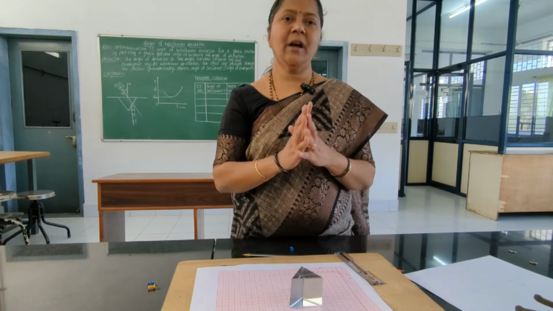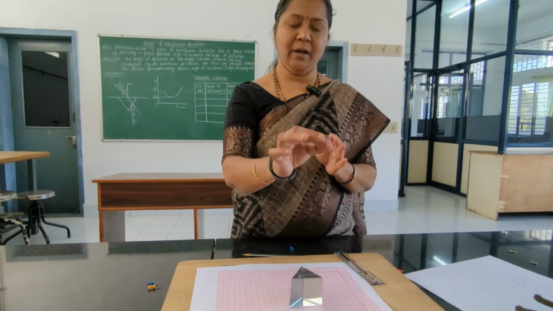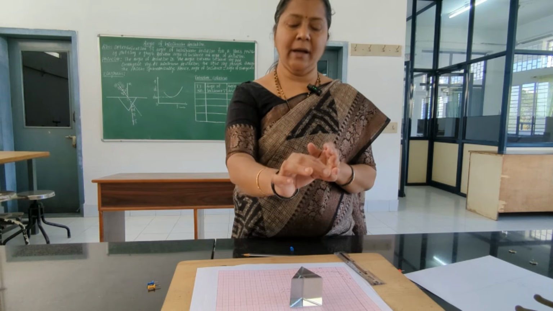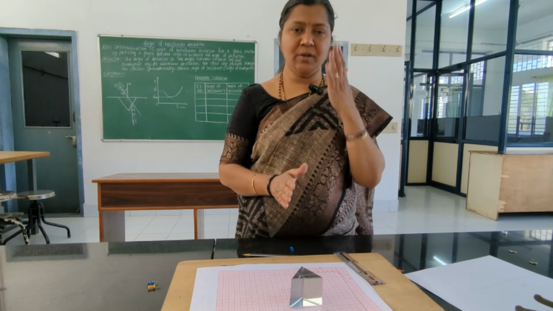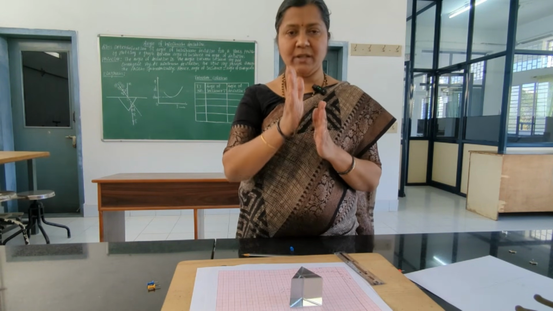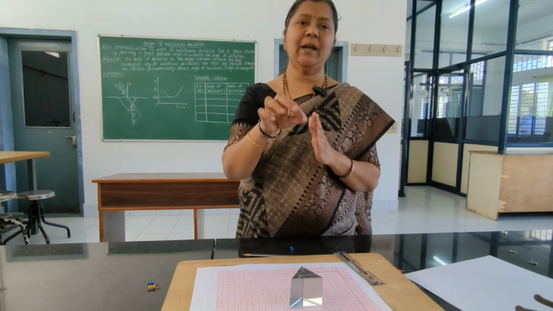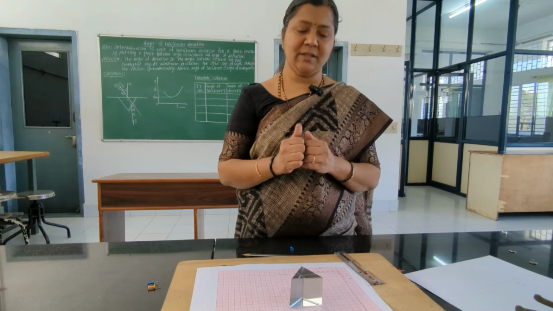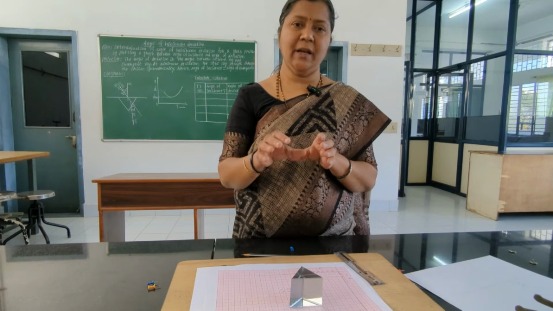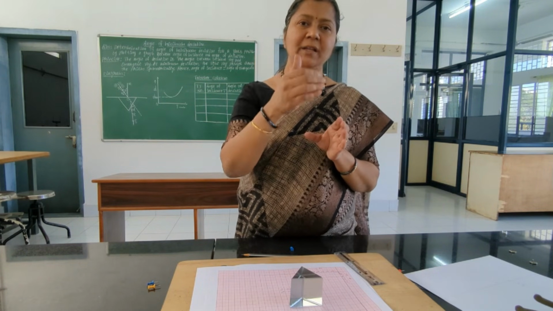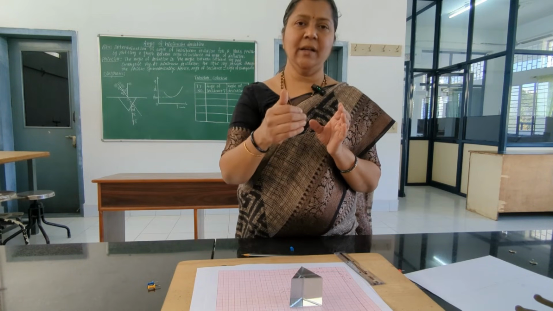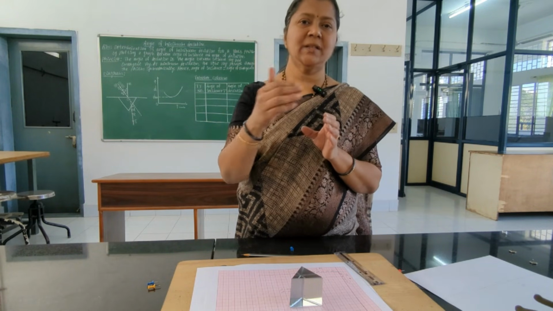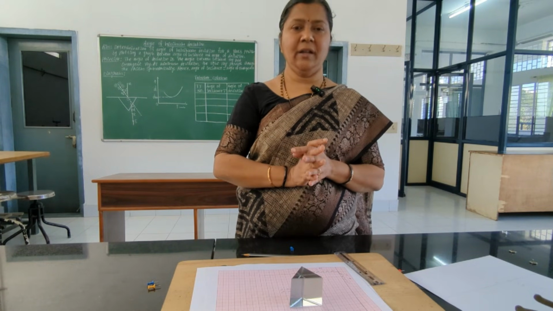The second one is the observation. You have to put the pin correctly at a particular angle, and then you have to bend down, close one eye, and have the patience to look and place the pin exactly in the emerging direction. If you have taken care of these things in all the trials, and have an idea that initially it is high, then it decreases, it becomes minimum, then it increases, you will be able to perform the experiment correctly, and complete it on time.